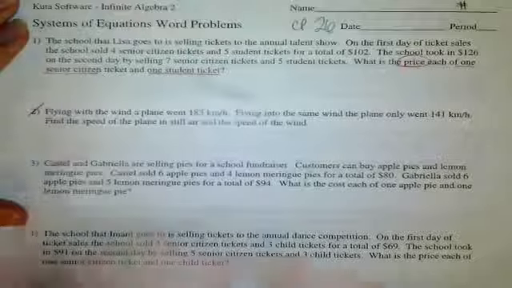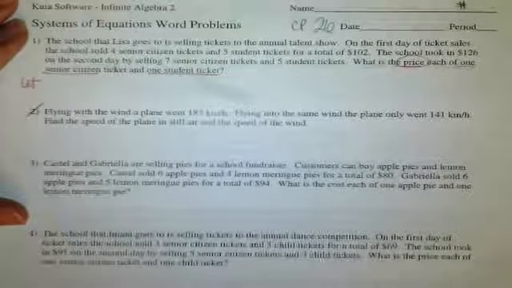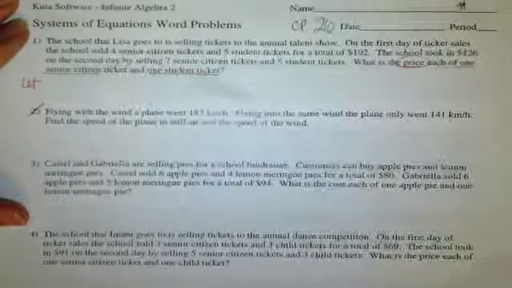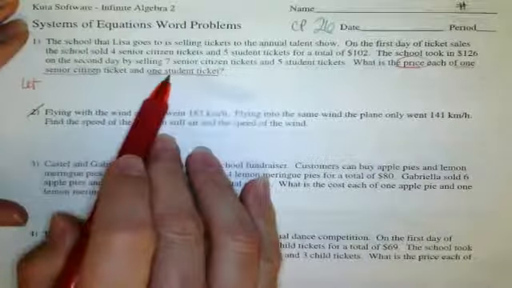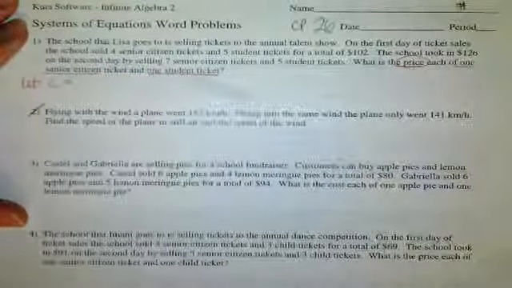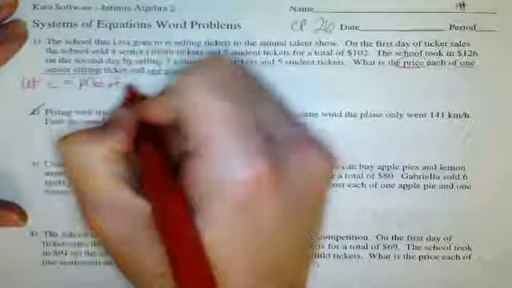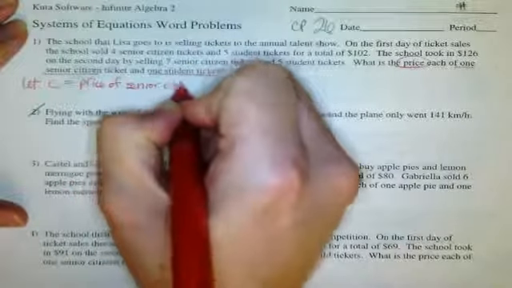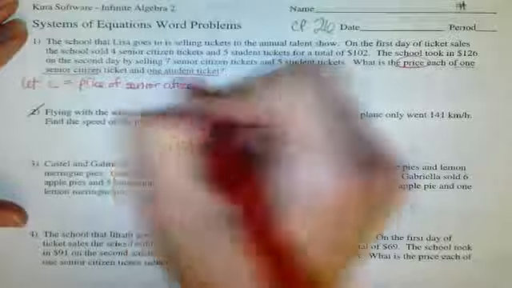That's what we're trying to find. So we're going to let what? What do you want to use for your variables? Can you use S for both of them? No, you cannot. I'm going to say let C equal the price of a senior citizen ticket.